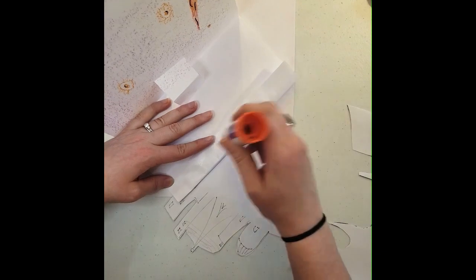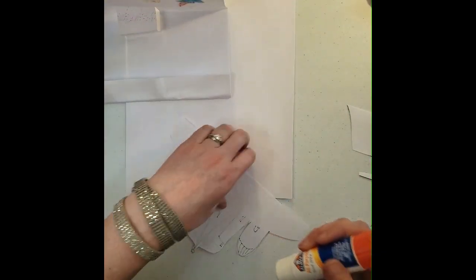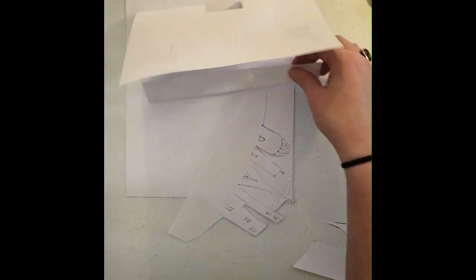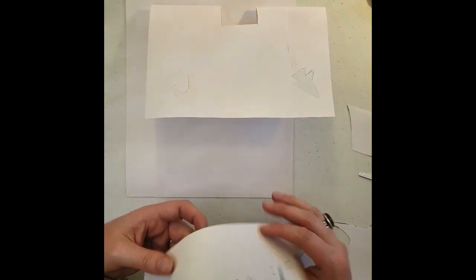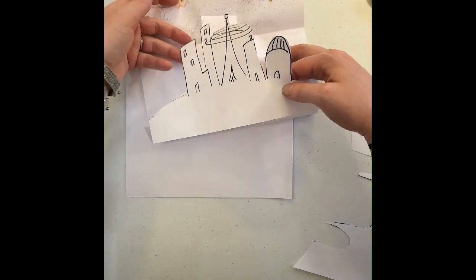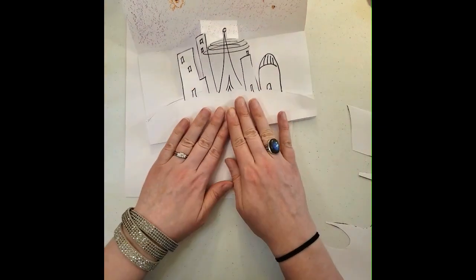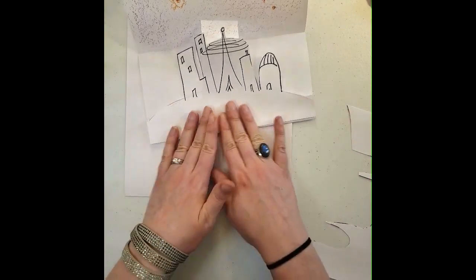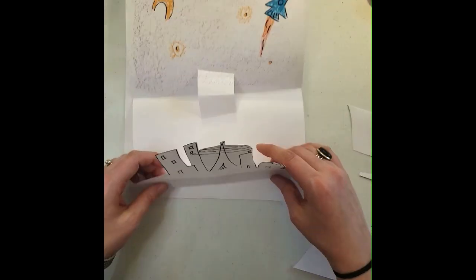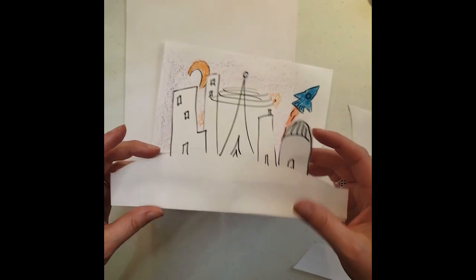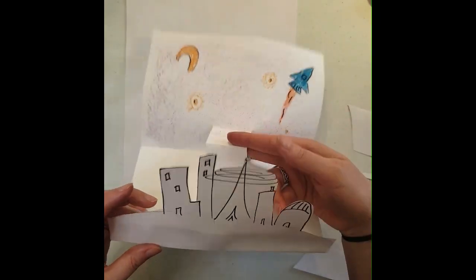So I am putting it here, so this is how much glue I need. If I put it all over the city, I'm going to use more glue than I need. So I'm just going to come to the front here and add this on. Beautiful. And you can imagine that I colored it. And now we're going to add the middle ground.